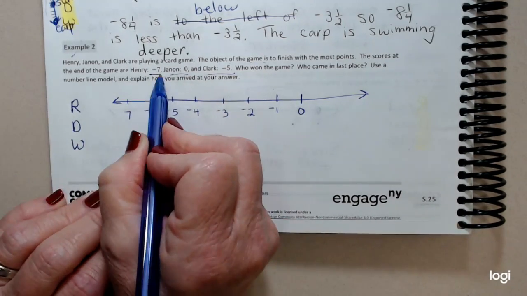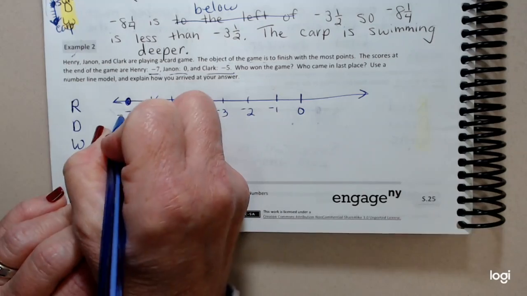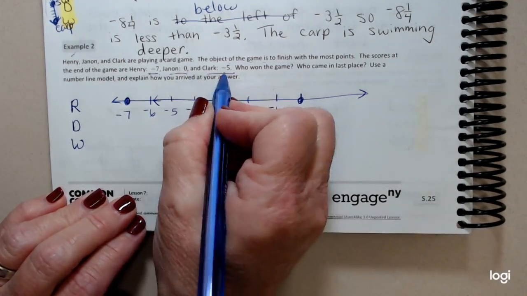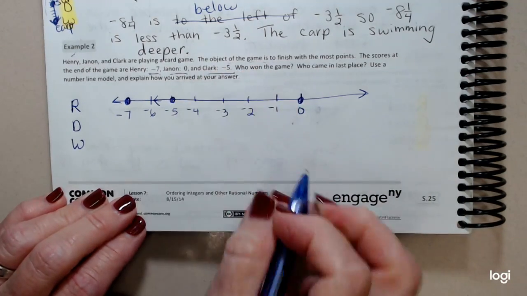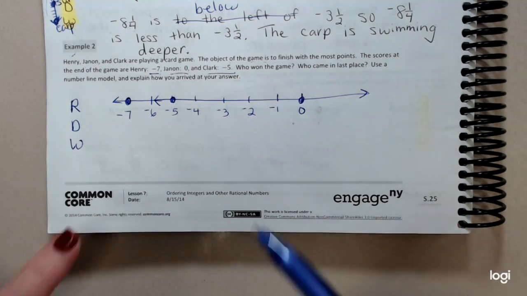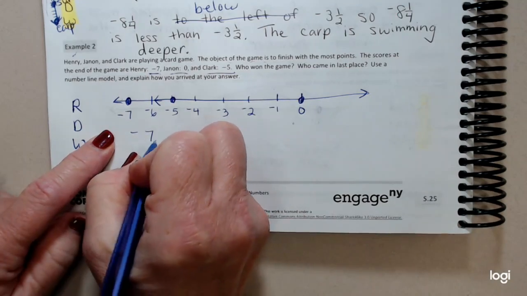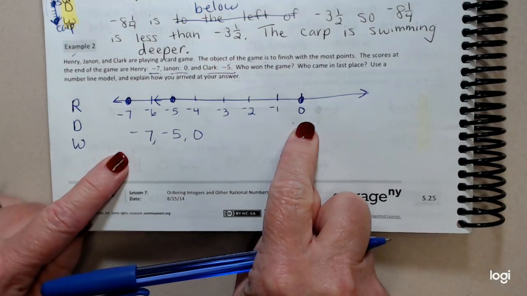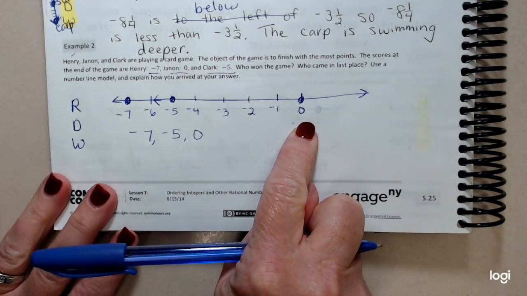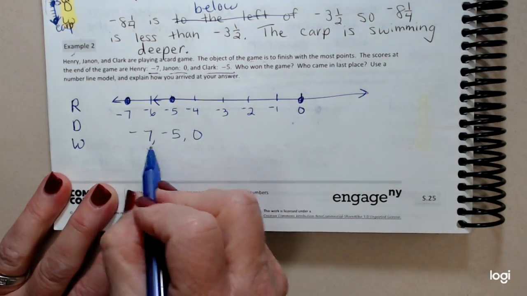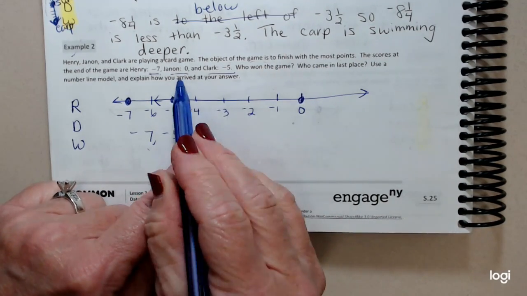Okay, so here's Henry. He's right here at -7. Janan is here at 0, and Clark is -5. So you can see I'm making the number line. I have the numbers listed now in order from least to greatest. -7 is the least, then comes -5, and finally 0 is the larger one. So when it says, who won the game? The object of the game is to finish with the most points. Well, this is the biggest number, 0, so Janan won the game.